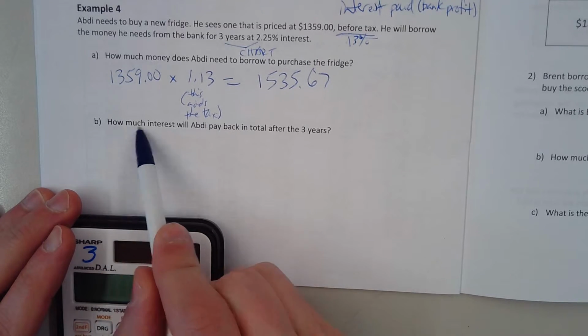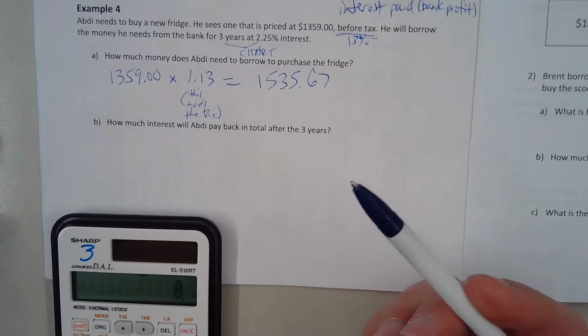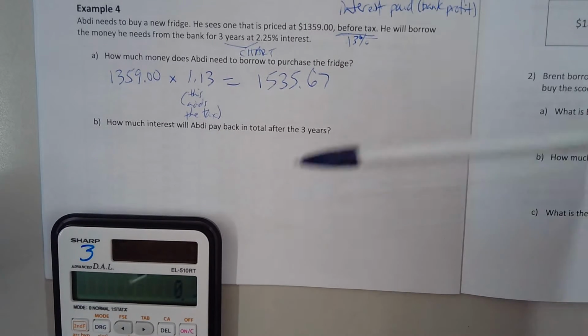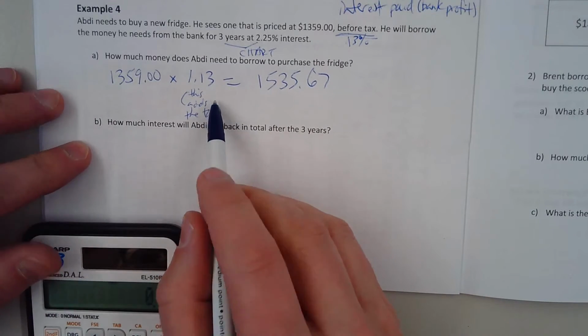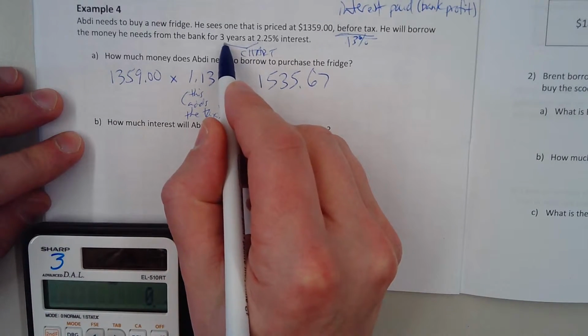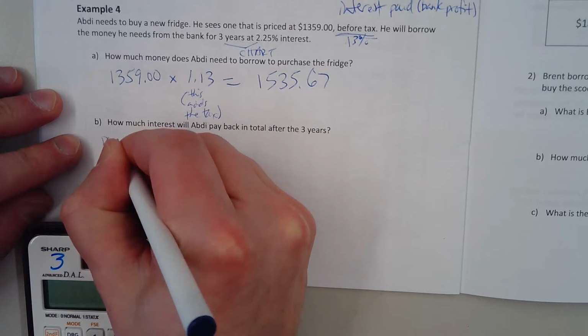Okay. B, how much interest will Abdi pay back in total after the 3 years? Well, there's a fair amount of work we need to do first, right? We need to do everything we did in example 3. So, we better find the payment first. Using the chart, we need to find the payment.